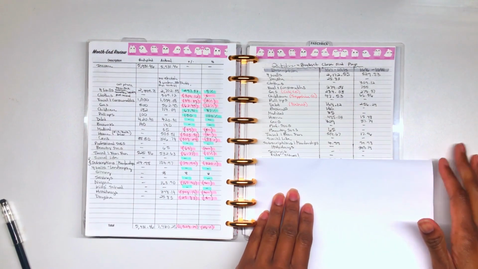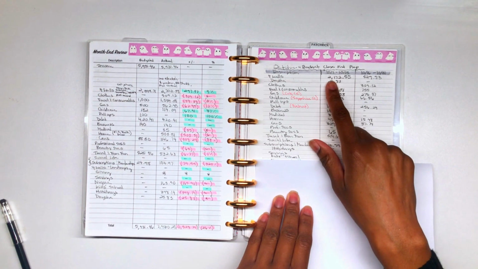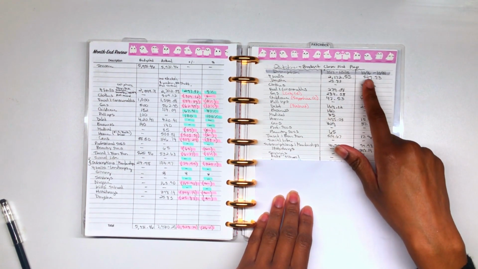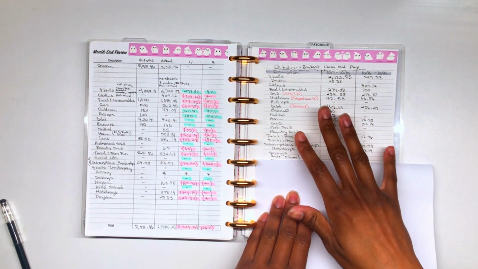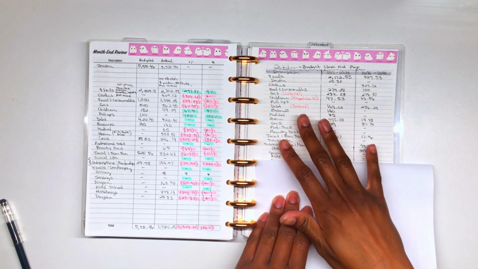So last month in October, I closed out my budget by paycheck. So I did the first half of the month, which was the 1st through the 15th, and then the last half of the month, which was the 16th through the 31st. And this works perfectly fine if I was in the max budget planner, because that budget planner is set up for you to budget by paycheck.